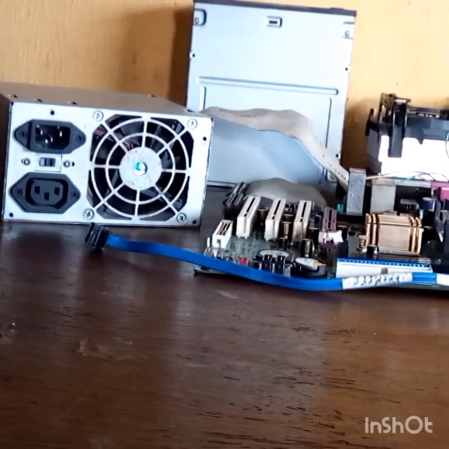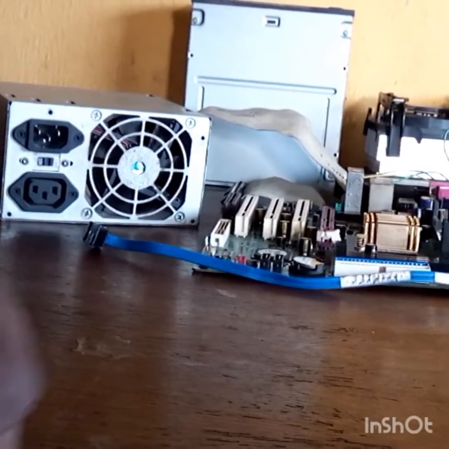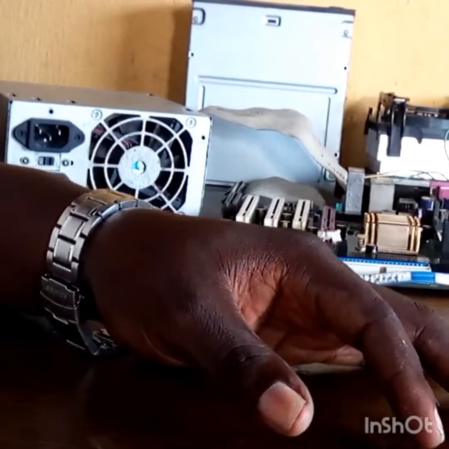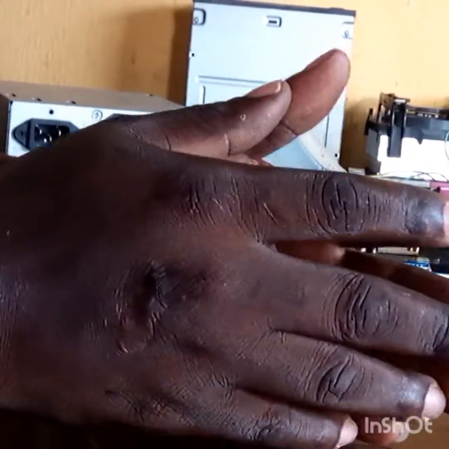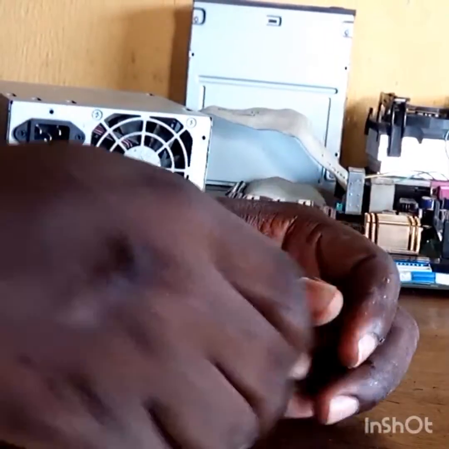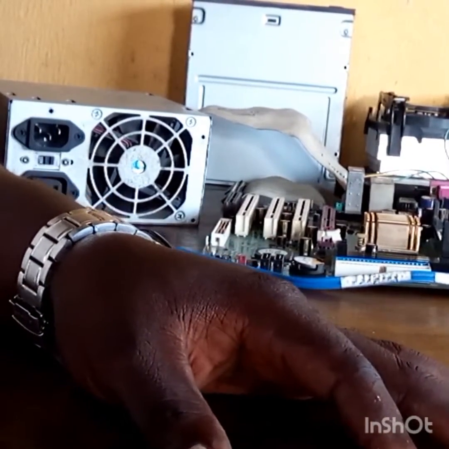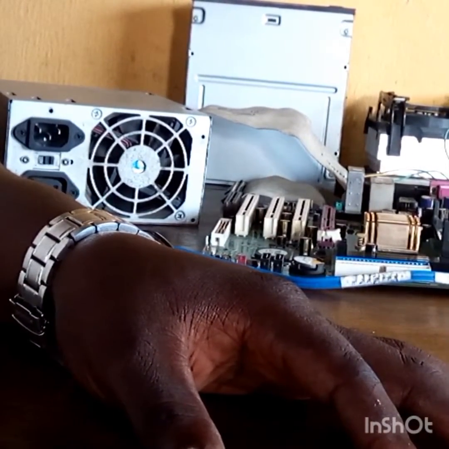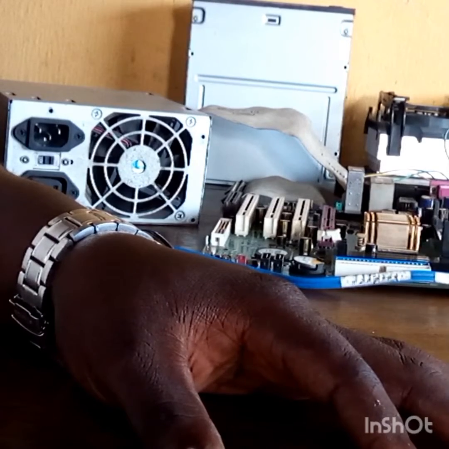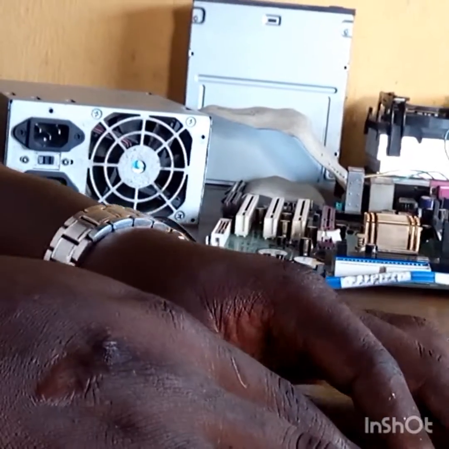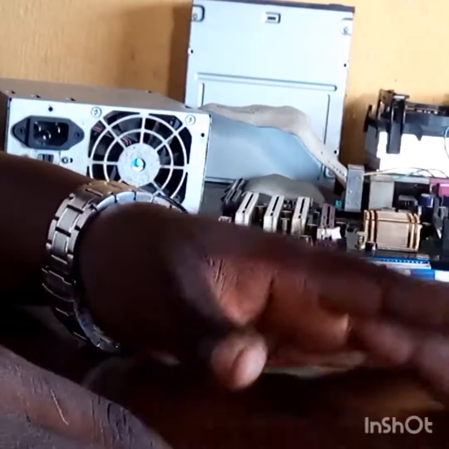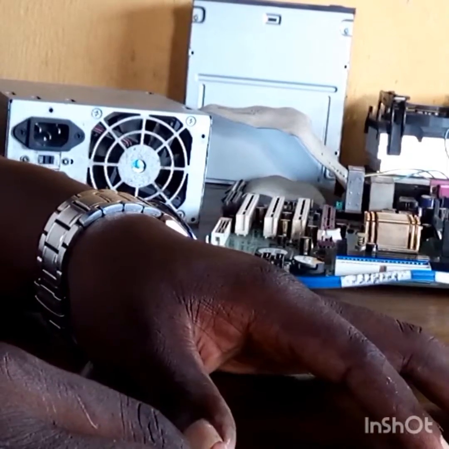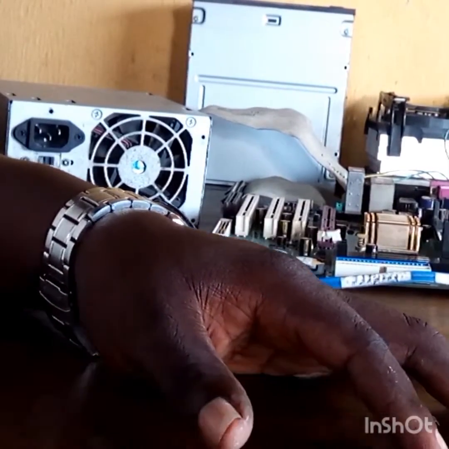Hello, let's talk about assembling of desktop computers. These are components we use in assembling desktop computers. Let's identify these components so that we can know what we need when we want to assemble desktop computers. Now, we must understand all these components, how they work, and what their main functions are.